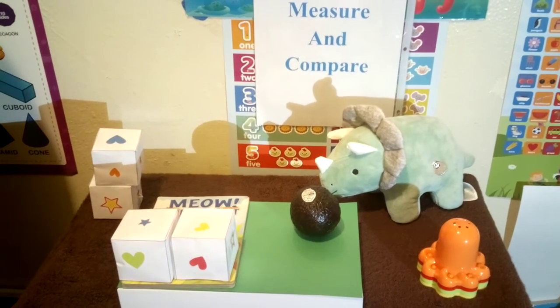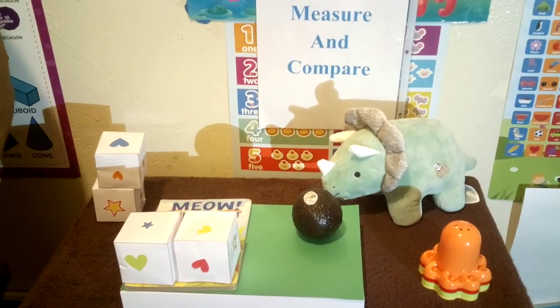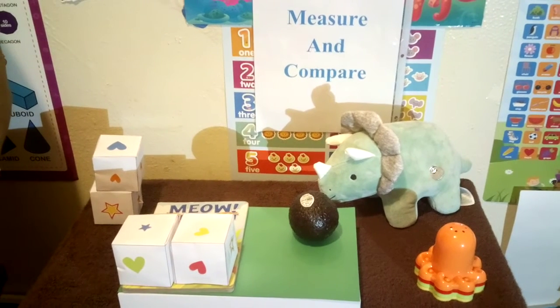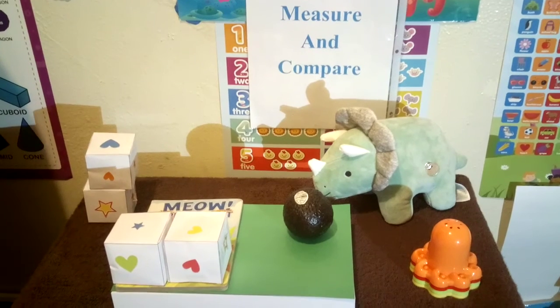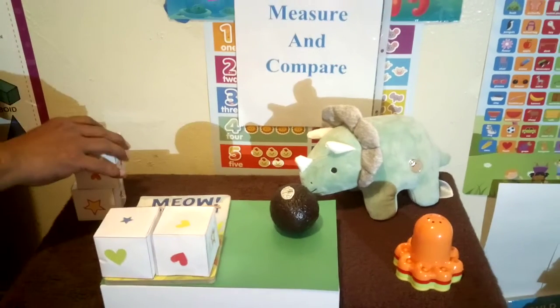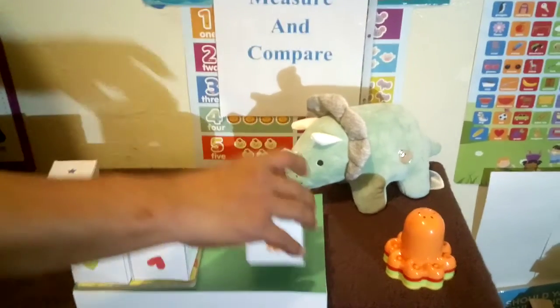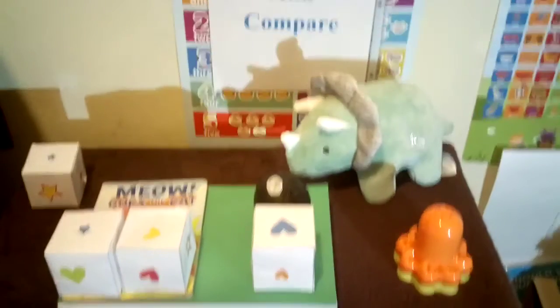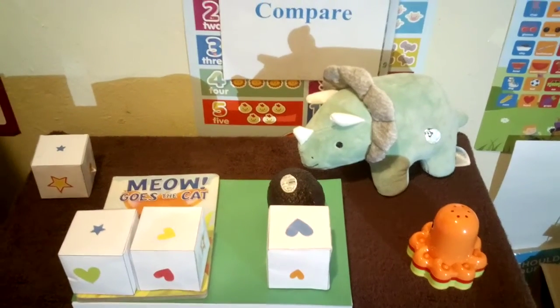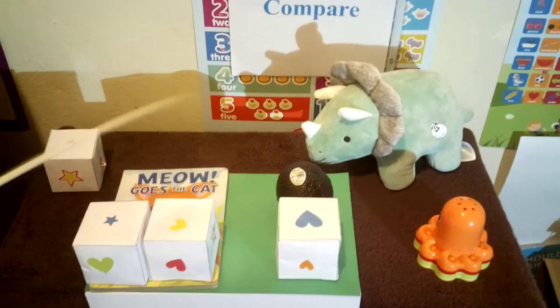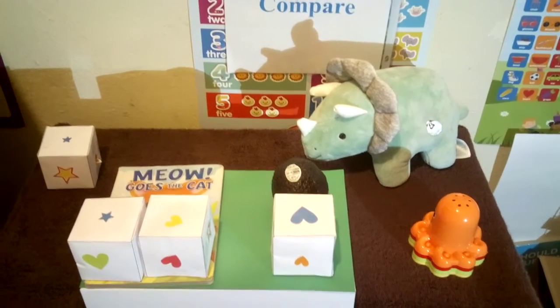Did you say measure the avocado? How am I going to measure the avocado? Oh, by placing blocks in front of it. Okay. Let me put 1 here. Can I put any more? You are correct. I cannot because the avocado is already covered. Now what do we do?